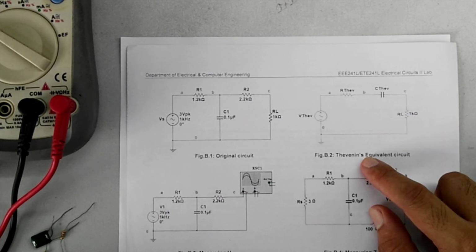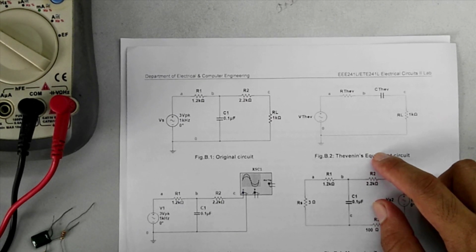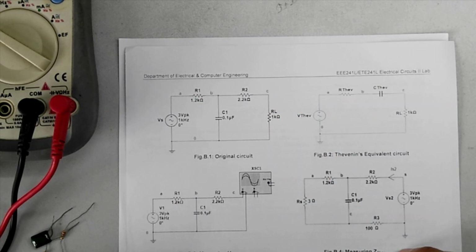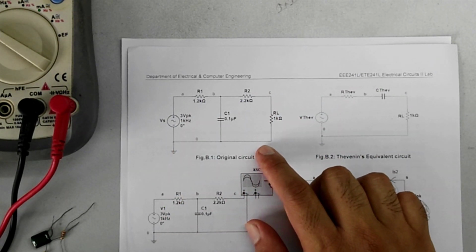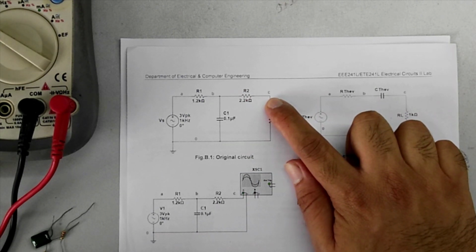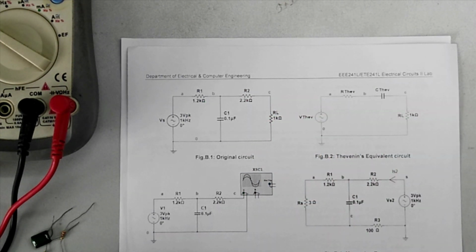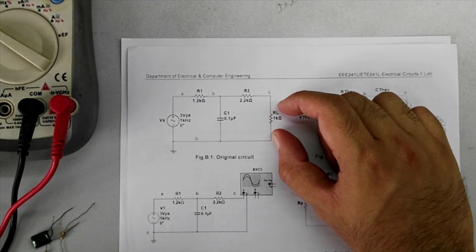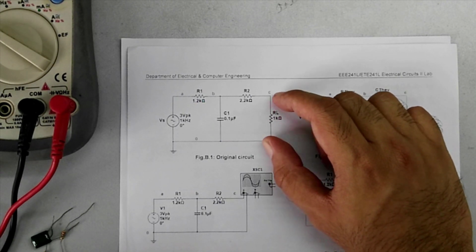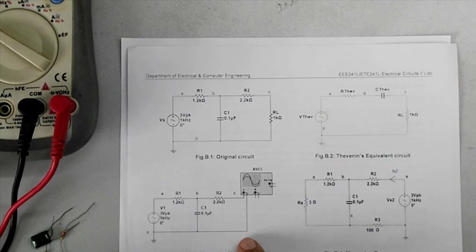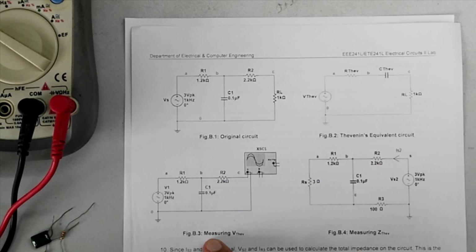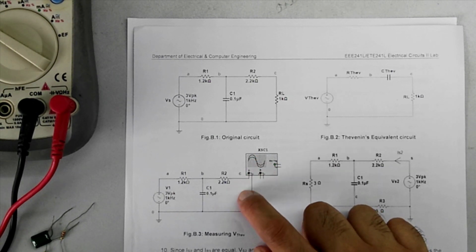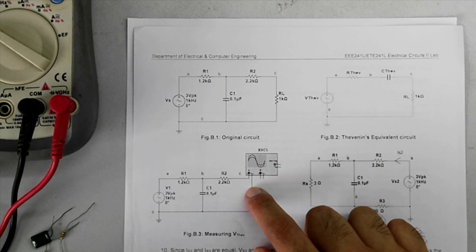To perform this experiment, first we will have to determine the voltage across the load RL, which we will do by connecting the circuit and taking the voltage of node C. Then we'll have to find the Thevenin's equivalent voltage by removing the load resistor and taking the open circuit voltage across node C, which is shown here in figure B3. The load has been removed and an oscilloscope has been connected to node C, by which we will measure the Thevenin's equivalent.